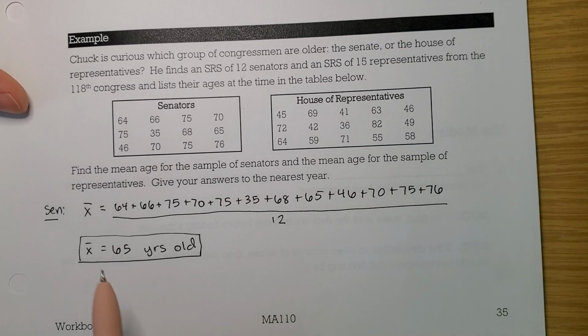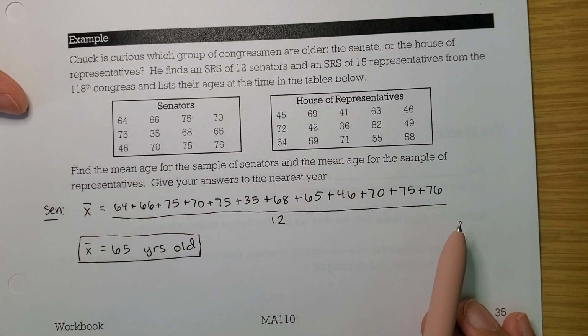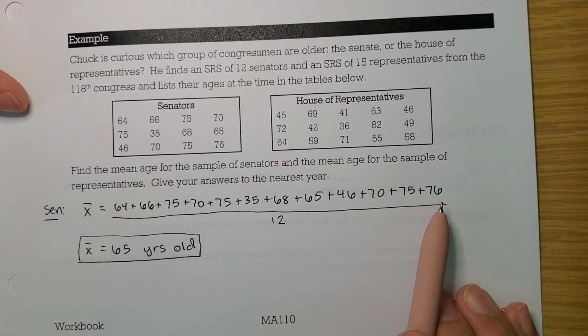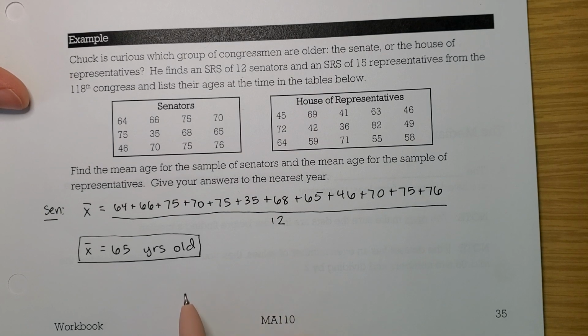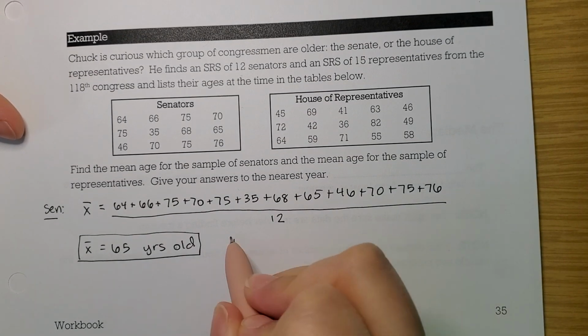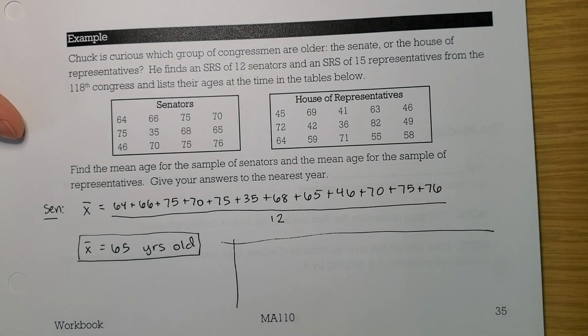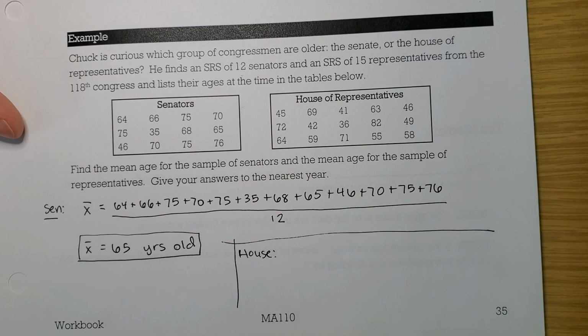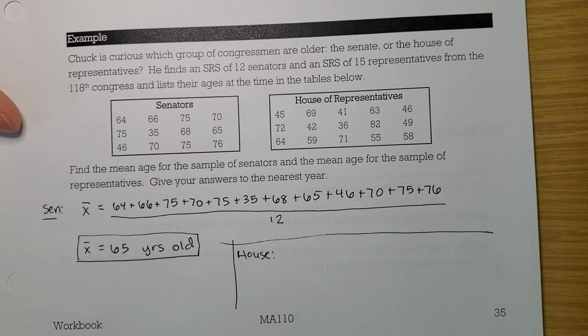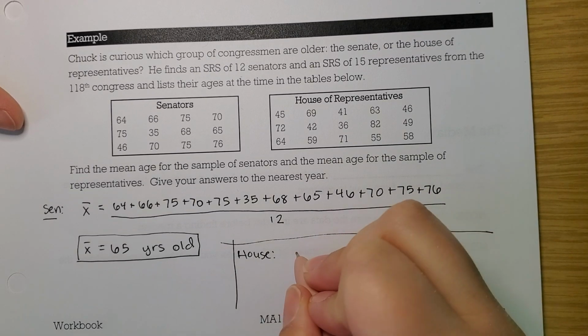So one way that you can show your work is by writing down all the numbers you're adding together. Tell me what you divided by, and then you can give your answer. I'm gonna do a little different space here, and this is going to be for the House of Representatives. Now, maybe you're thinking, do I really have to write all of that out? The answer is no. So I'm going to show you another way that you can show your work so that I know what you did to get your answer.